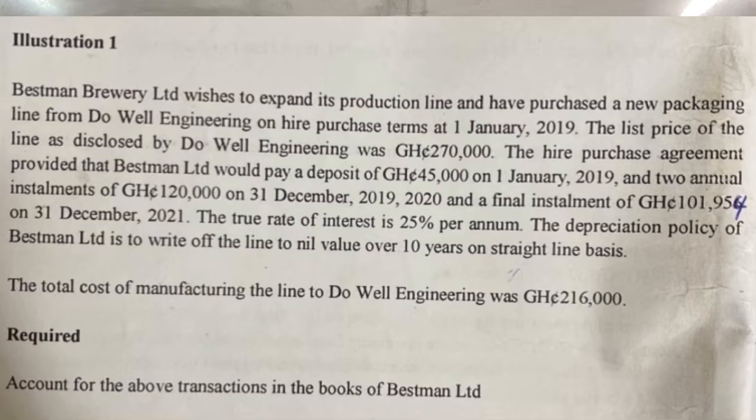120,000 Ghana cedis on 31st December 2019 and a final installment of 101,954 Ghana cedis on 31st December 2021. The true rate of interest is 25% per annum. The depreciation policy of Bestman Limited is to write off the line to nil value over 10 years on a straight line basis. The total cost of manufacturing the line to Dual Engineering was 216,000 Ghana cedis. Required: account for the above transactions in the book of Bestman Limited.